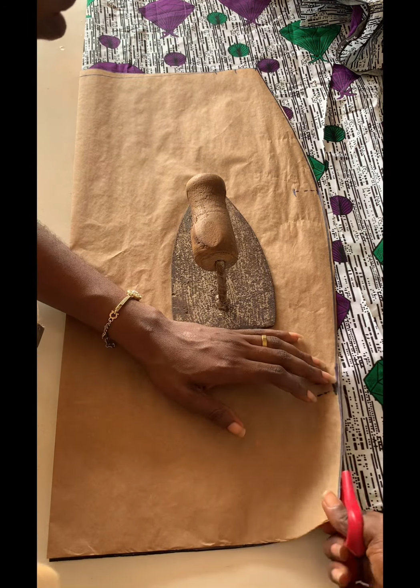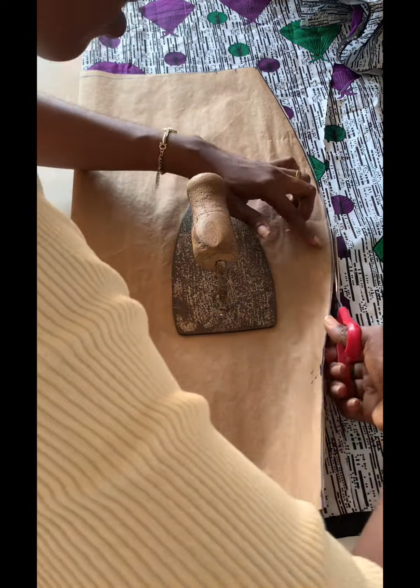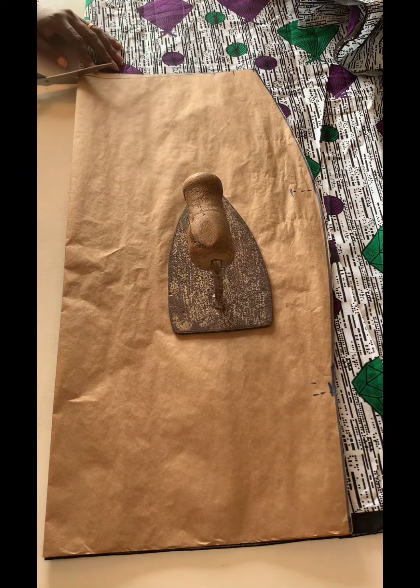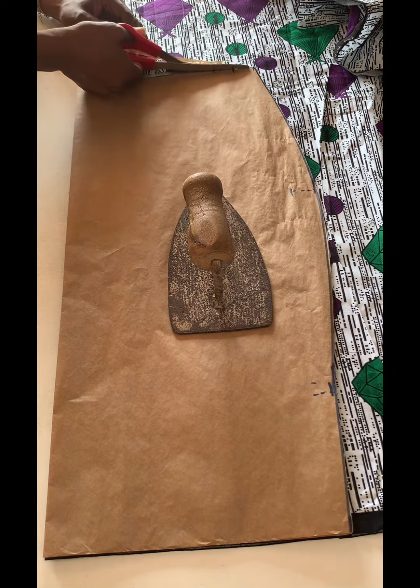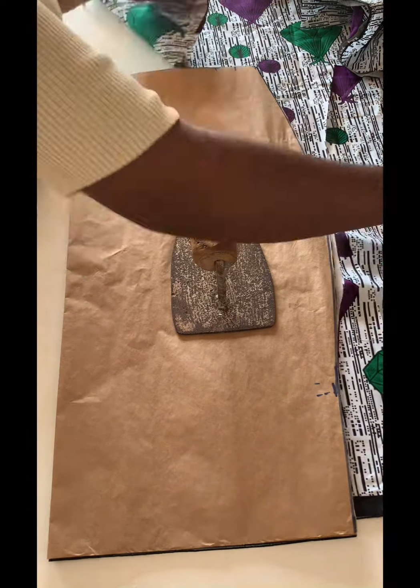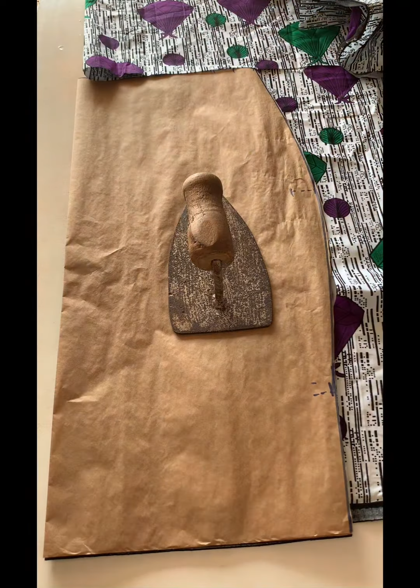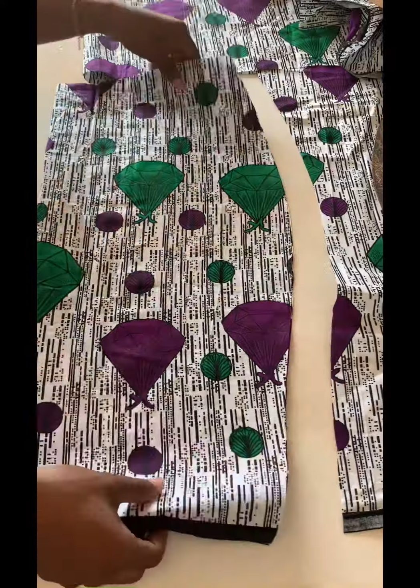Now when we get to that waist slope part, you are going to see that I'm going to get rid of that waist slope, because the slope is actually meant for the front of the skirt. Voila, it is as simple as that, guys. We are done with the skirt part at the moment.